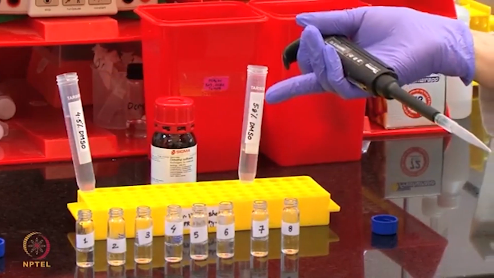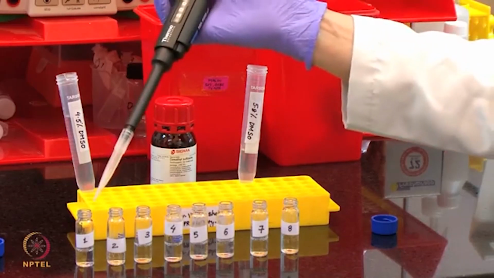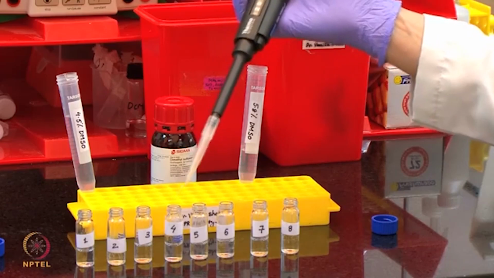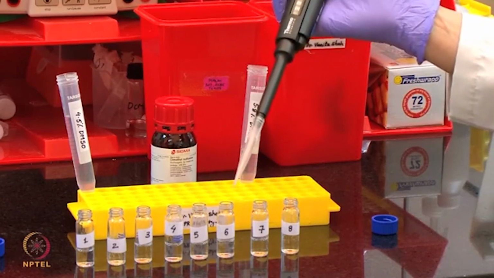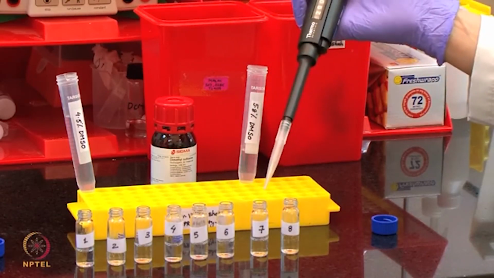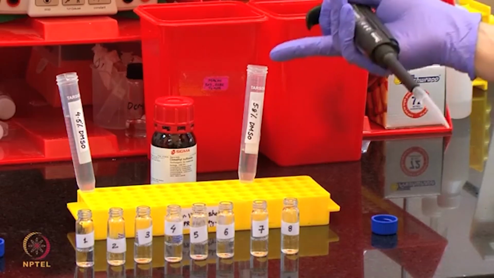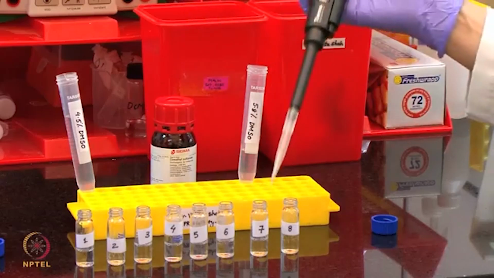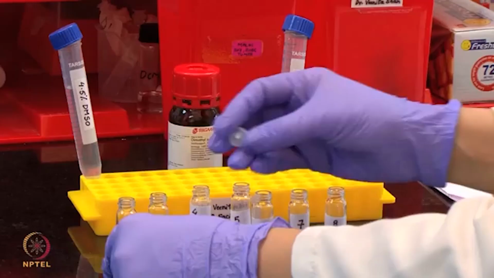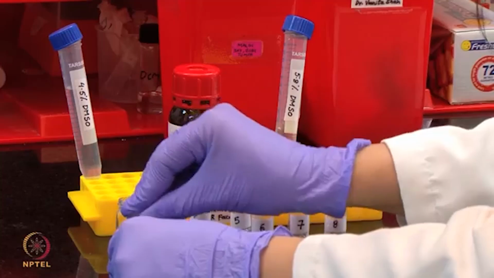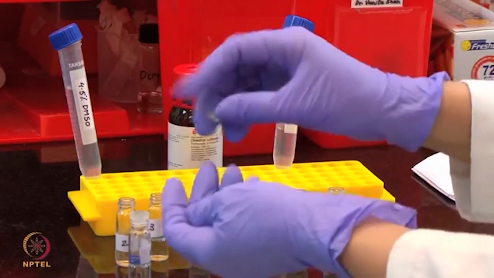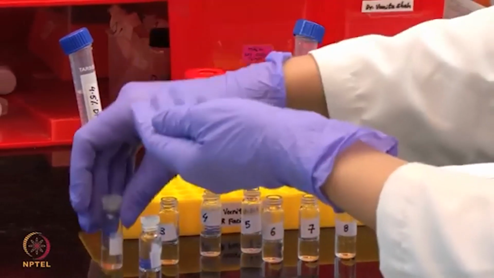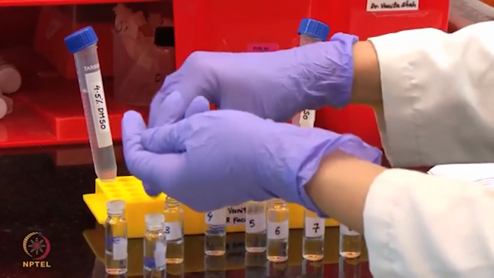Following this, we added 1400, 1200, 1000, 800, 600, 400 and 200 microliters of 5.8% DMSO in tubes 1 to 7 respectively. We will mix these solutions vigorously and put the lids on and keep them in dark till we are ready with all the other samples.